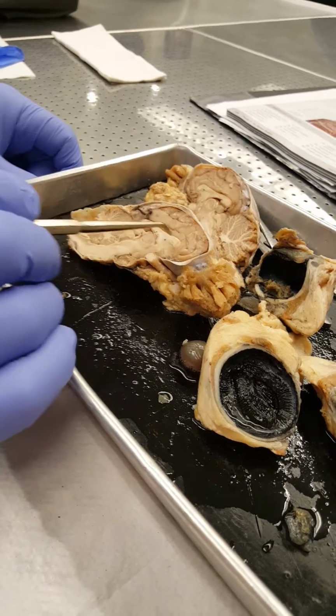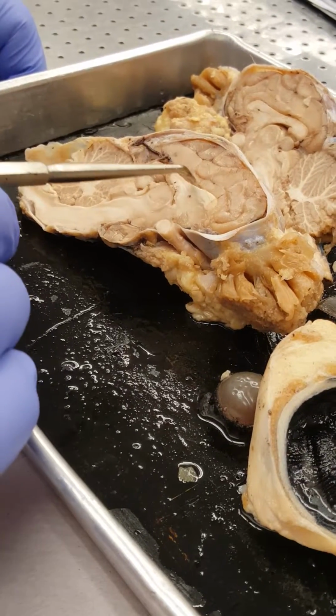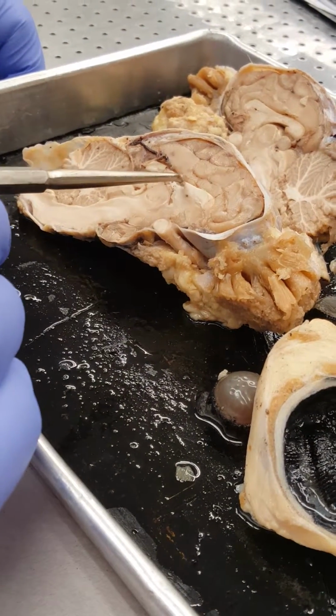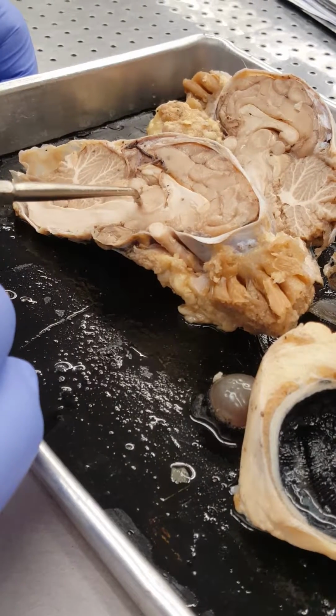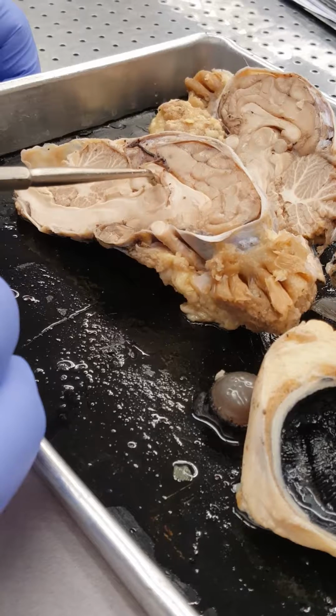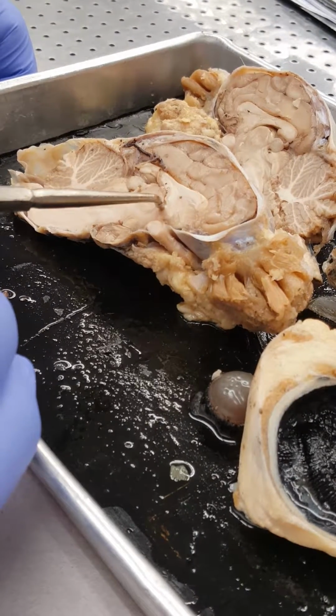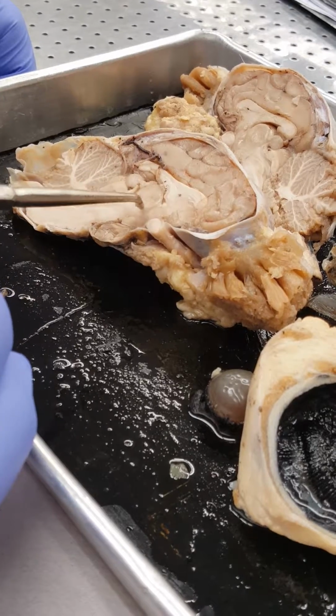You can also see corpus callosum, nice and white right there. Corpus callosum, bright and white. And then when you go beneath that, you can make out this circle of the thalamus right there. Thalamus. And then surrounding the thalamus, you have a pretty good third ventricle. That depression that you see right there is the third ventricle.